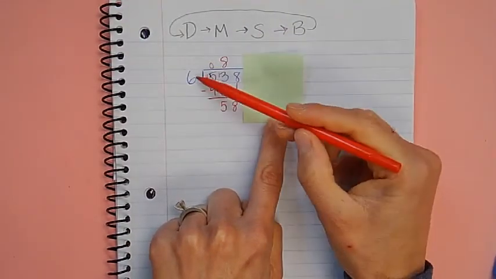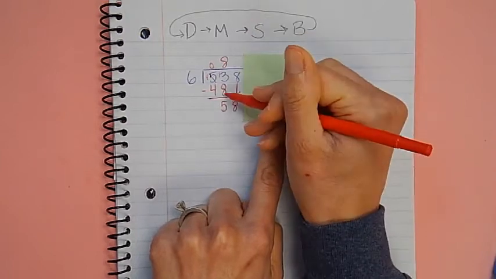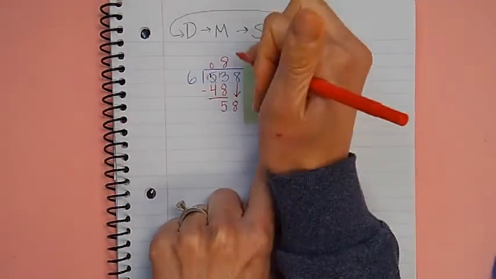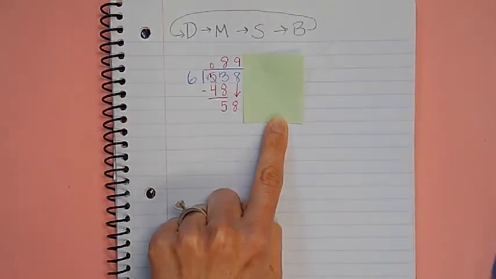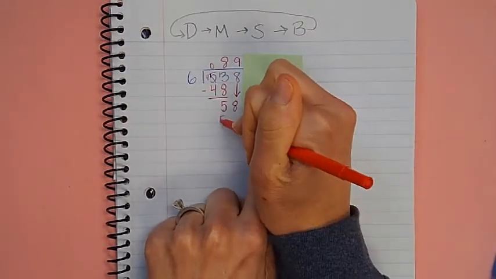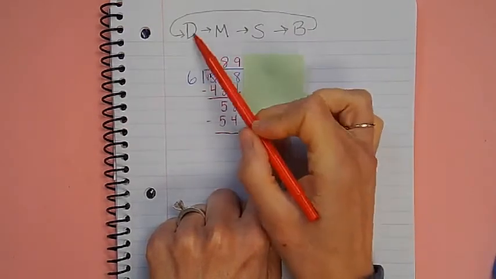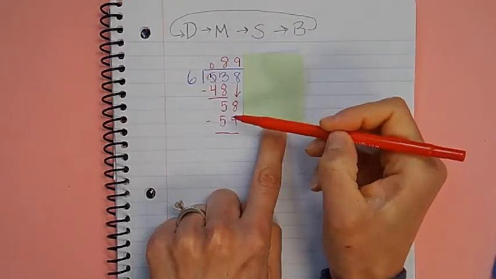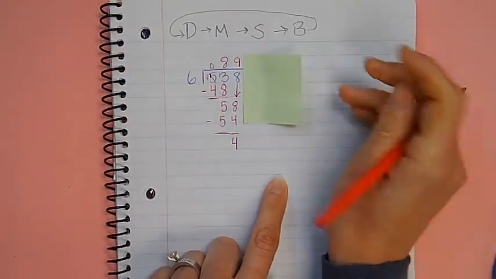So now I have 6 into 58, or 58 divided by 6. 6 goes into 58. Well, I know it's not 8 because 6 times 8 is 48. It has to be more. So 6 times 9. 6 times 9 is 54. So I'm going to write down the 5 and the 4, and I'm going to subtract. Divide, multiply, subtract. 8 minus 4 is 4. 5 minus 5 is 0.